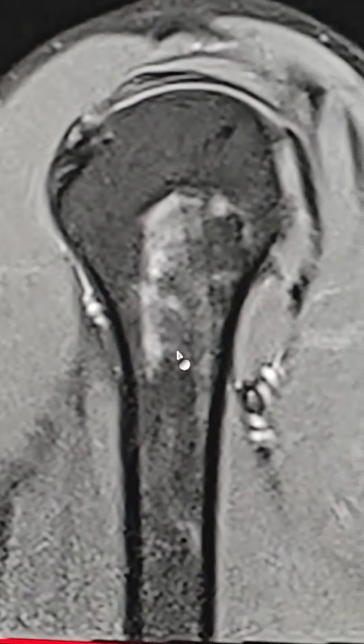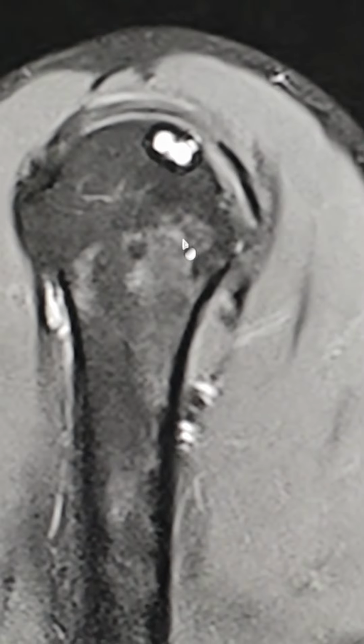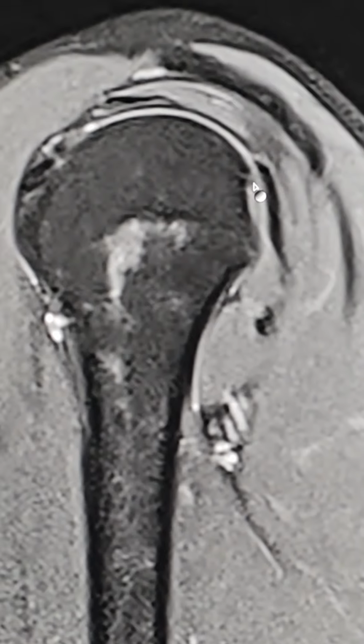Similar findings we can also check on sagittal images, where there is a subcortical cyst, then a shallow defect, that is the Hill-Sachs over here, and for the labrum we can see the tear of the labrum which is extending from 7 to 11 o'clock position anteriorly. So this is a case of Hill-Sachs lesion with Bankart's.